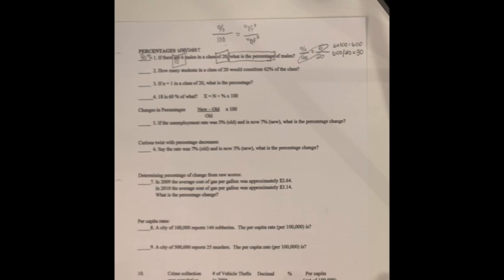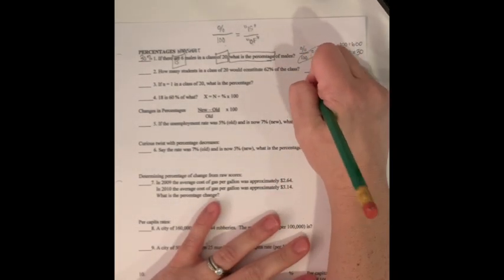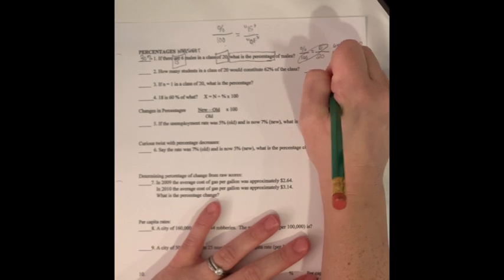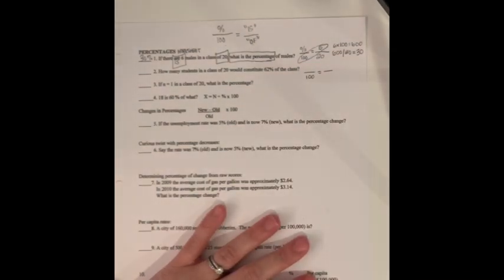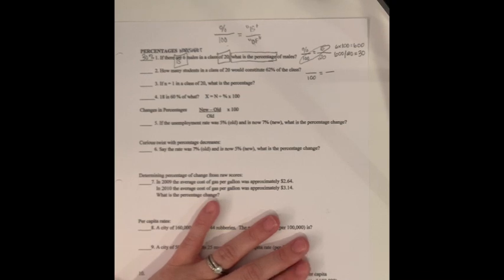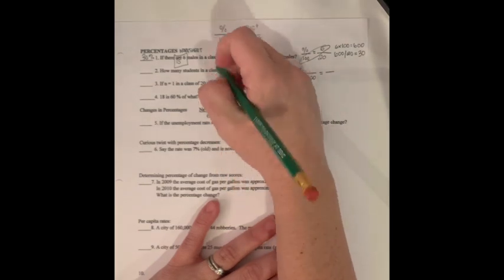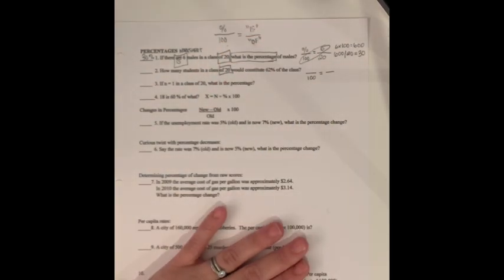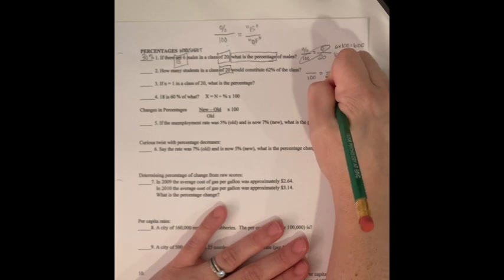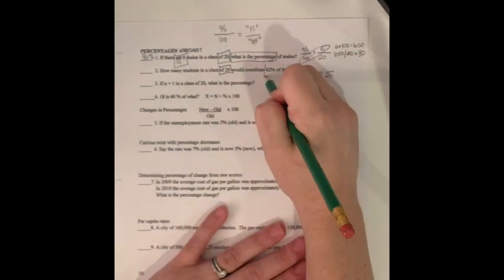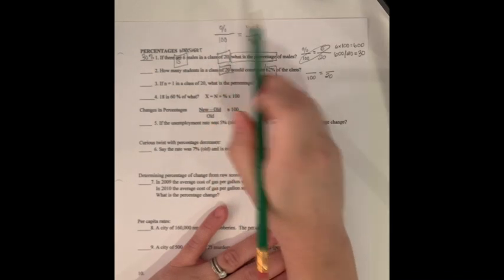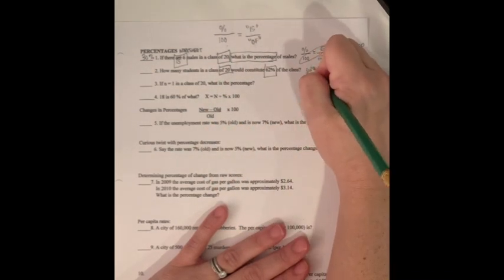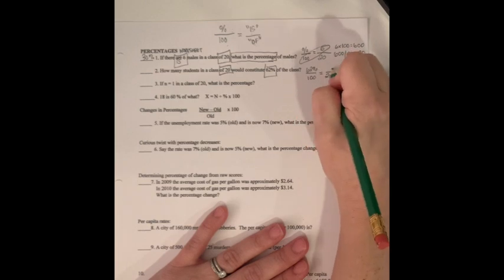Okay, number 2, how many students in a class of 20 would constitute 62% of the class? So for this one, I am going to write down my little cheat formula. The 100's always there, so then I'm just going to fill in the rest. So it says, how many students in a class of 20? So of 20, so I'm going to put 20 in the "of" spot, would constitute 62%. So it's giving me what goes in the percent spot, the 62%. And so what I'm solving for here is the "is".